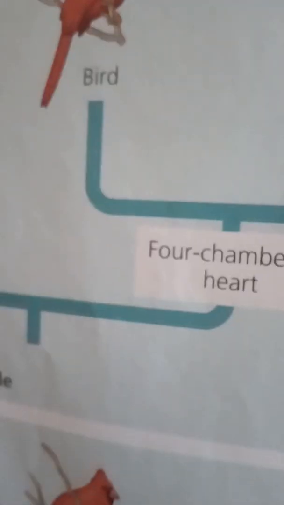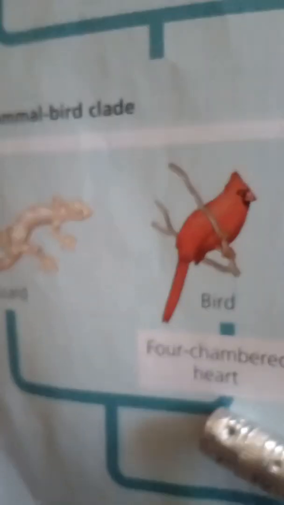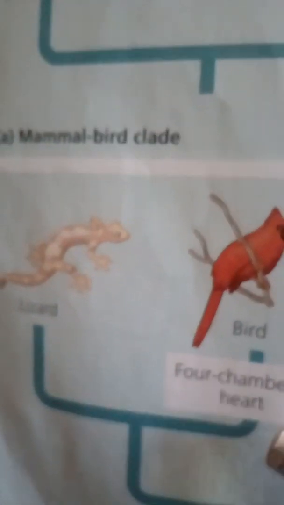The apparently parsimonious tree in this figure, A, is not consistent with these facts, while the tree in part B, with the lizard and bird clade, is consistent with the additional facts.